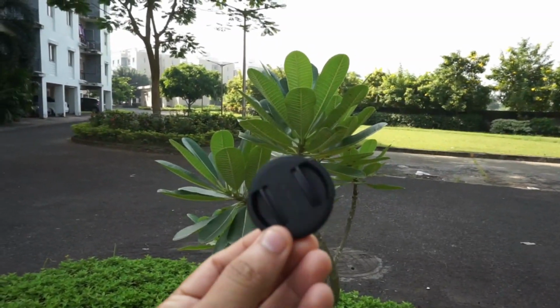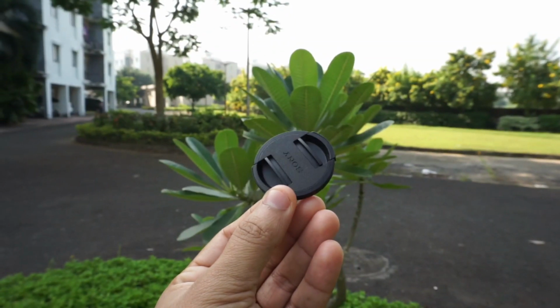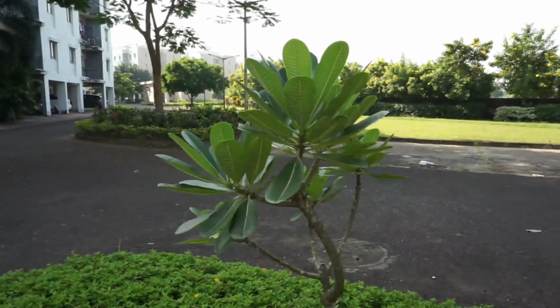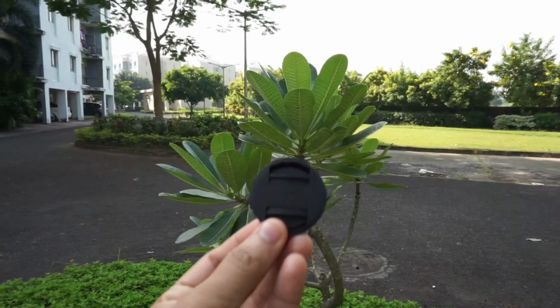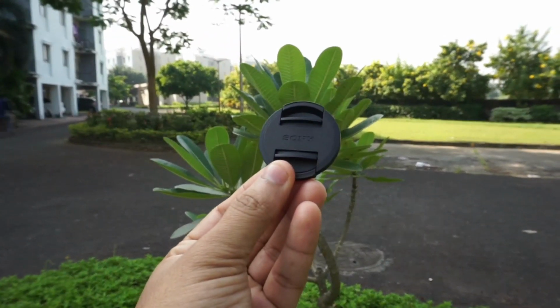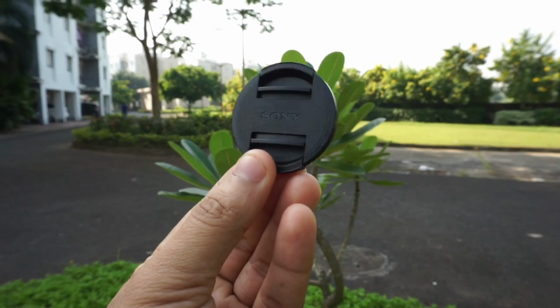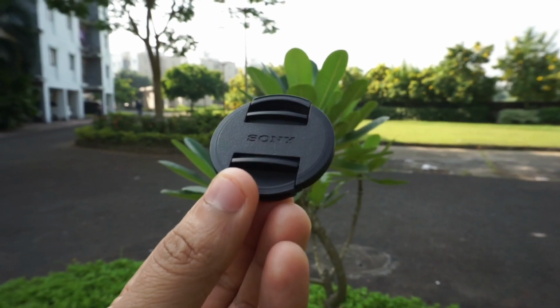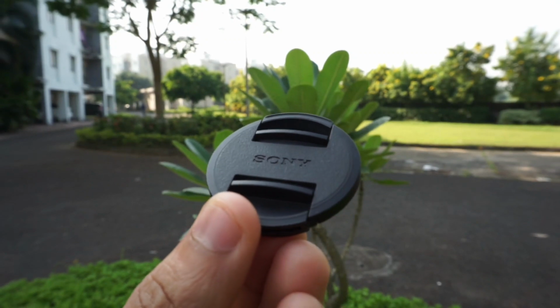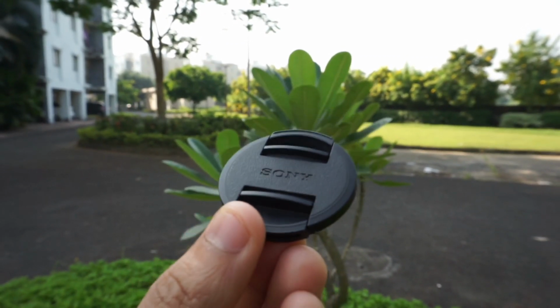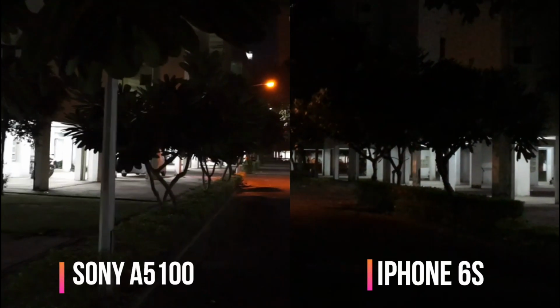I love this. So this is the autofocus test, and it will take hardly 1 second to autofocus on some object. I will show you. So you can check yourself that it will take hardly 1 second to autofocus on some object.